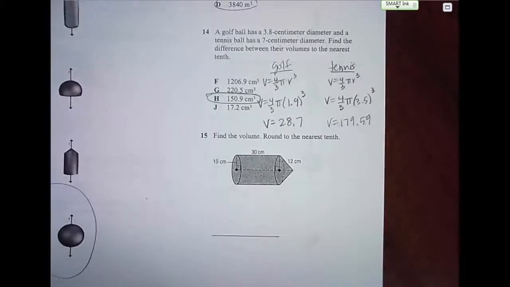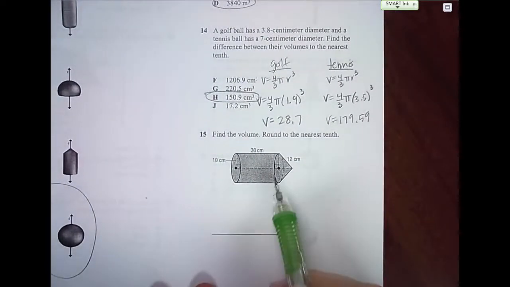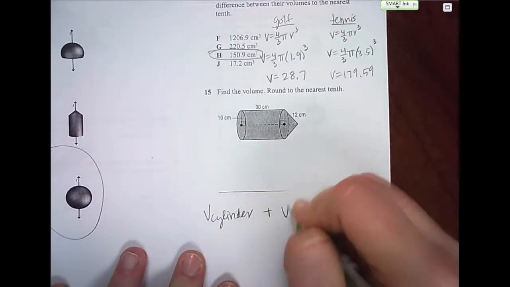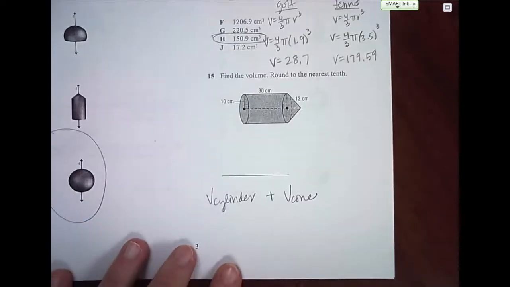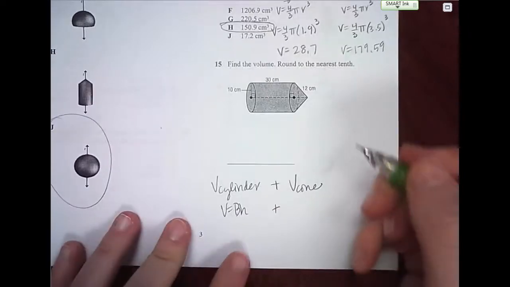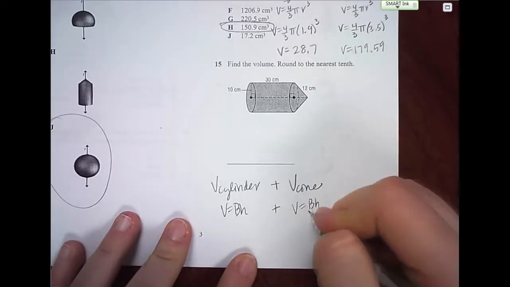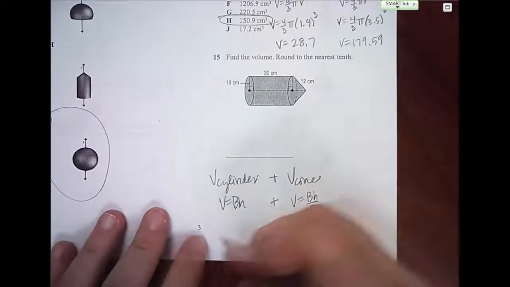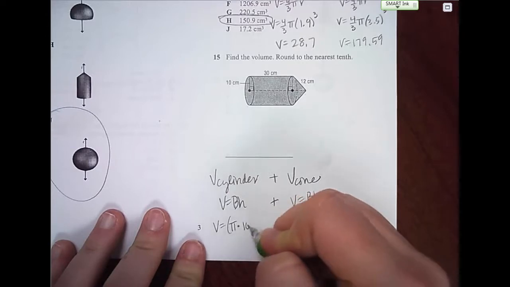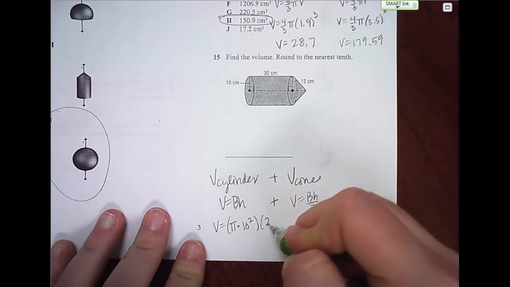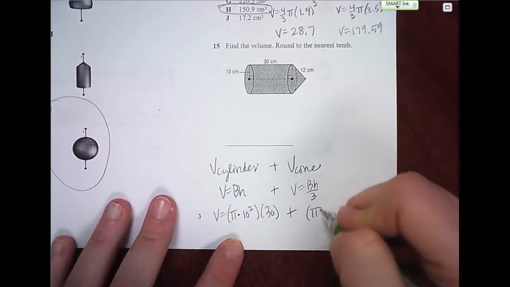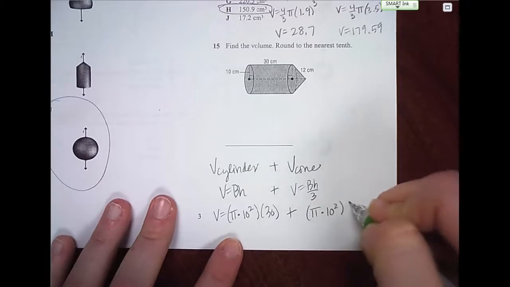Number 15, find the volume. So we've got two shapes here. We have volume of a cylinder, and we're going to add volume of a cone. So volume of a cylinder is base times height, and volume of a cone is base times height divided by 3. So for the cone, or the cylinder, sorry, we're going to do pi times radius squared, which is 10, times the height, 30, plus the cone, pi times 10 squared times the height.